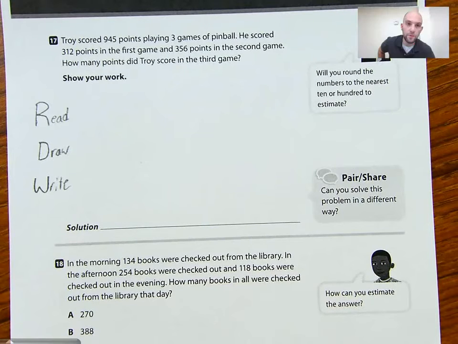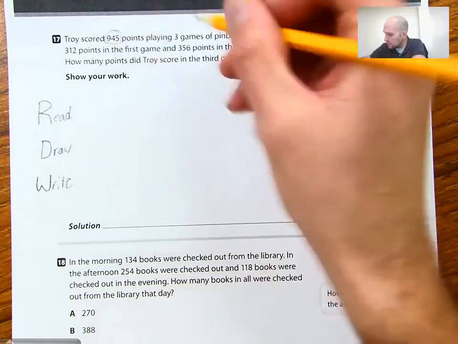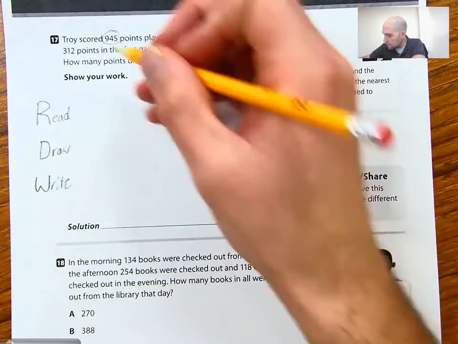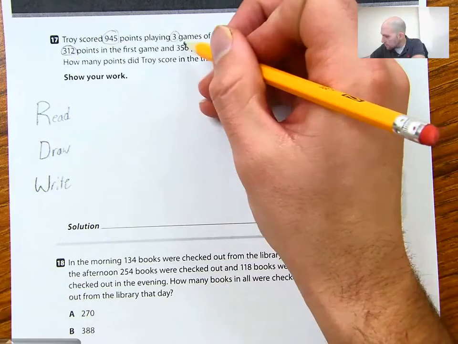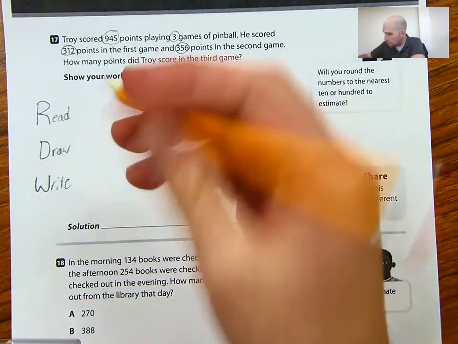The first thing we're going to do is read the question. It says, Troy scored 945 points playing 3 games of pinball. He scored 312 points in the first game and 356 points in the second game. How many points did Troy score in the third game? So I want to at least mark all of my information here. I like to circle my numbers. I'll find all those numbers. And then I'm going to underline my question.